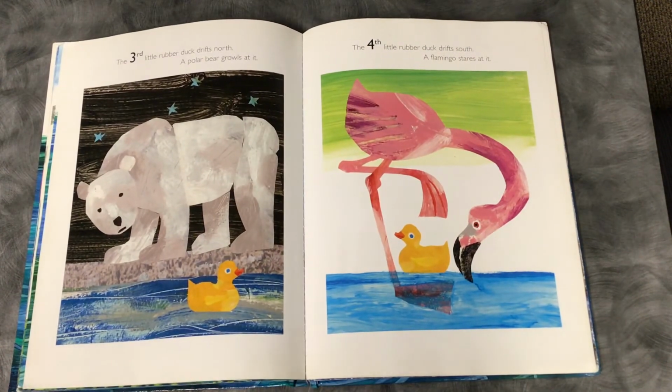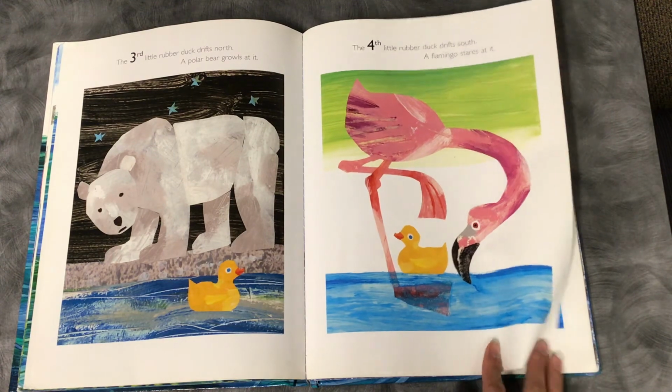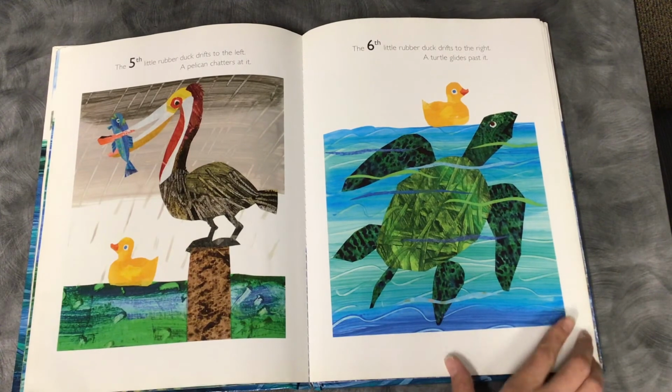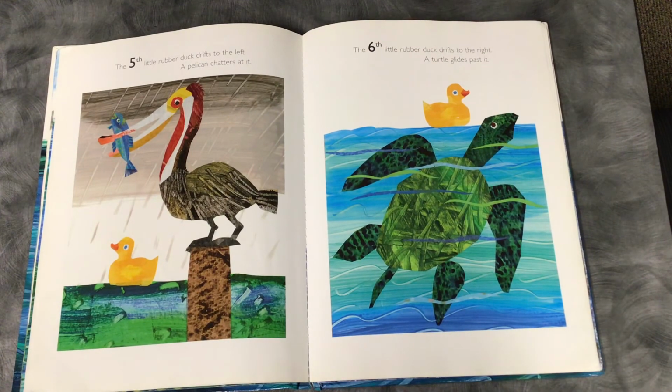The third little rubber duck drifts north. A polar bear growls at it. The fourth little rubber duck drifts south. A flamingo stares at it. The fifth little rubber duck drifts to the left. A pelican chatters at it.